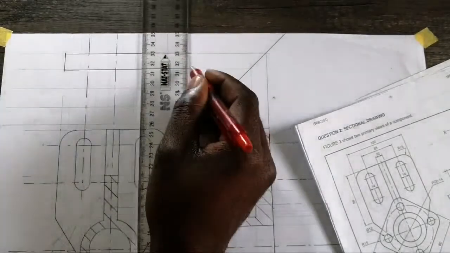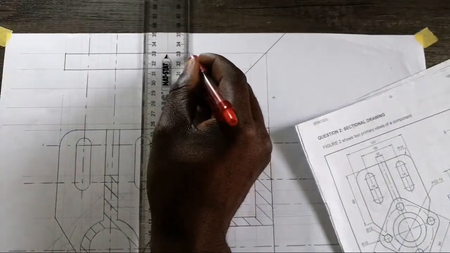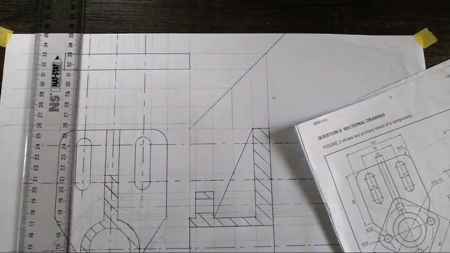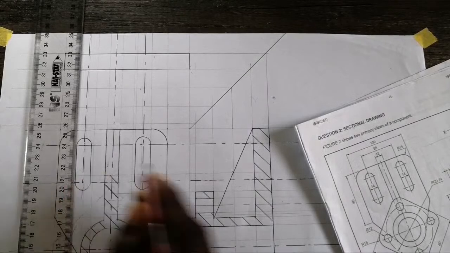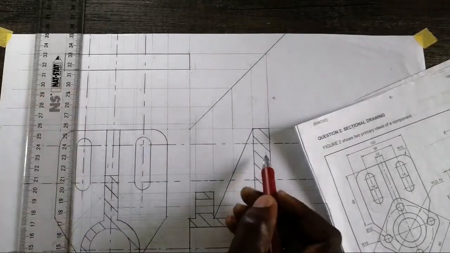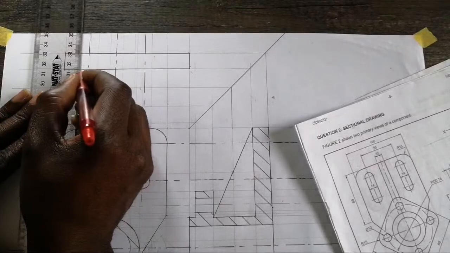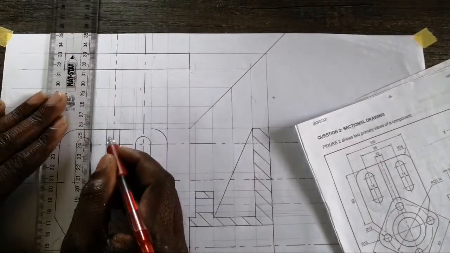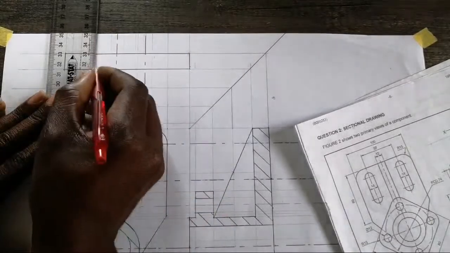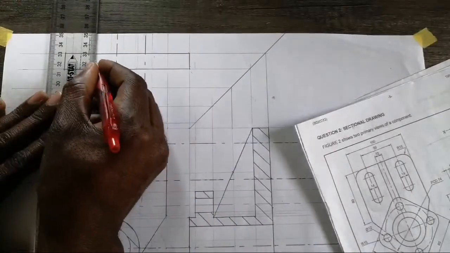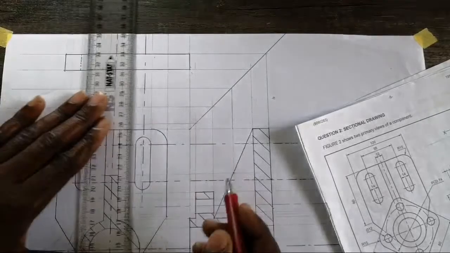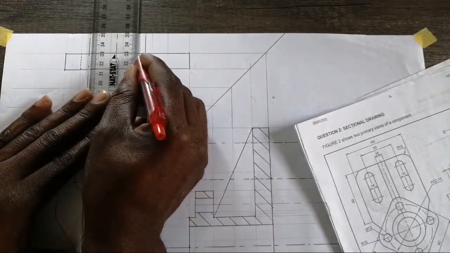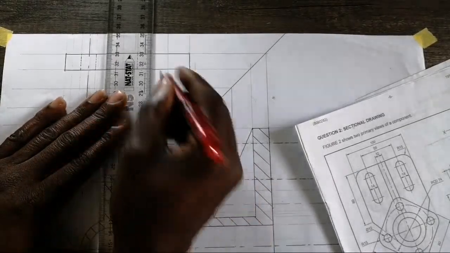A top view, if they just say a top view, means it's an outside top view. So they will expect to see hidden details. And already, these holes are on this part, which means without fear or favor, I am going to have a chain line that would behave like this, and another one here that would behave like this. I'm already having it in mind how it is going to look like here and here.